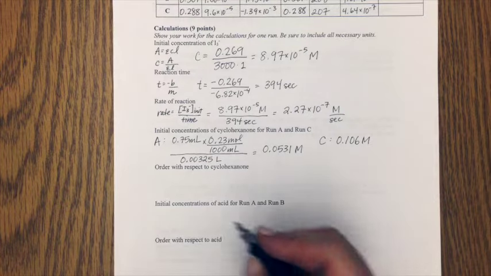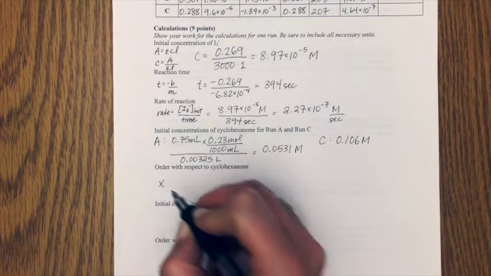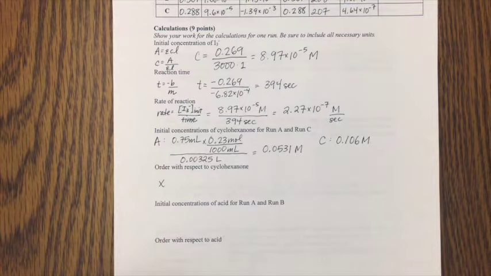So what we're going to do is find this X, or the order with respect to cyclohexanone.